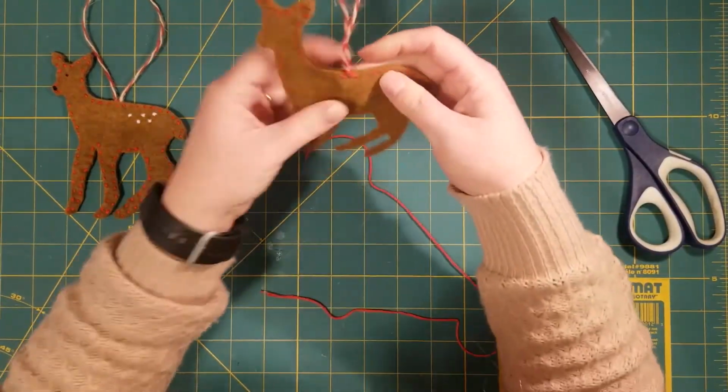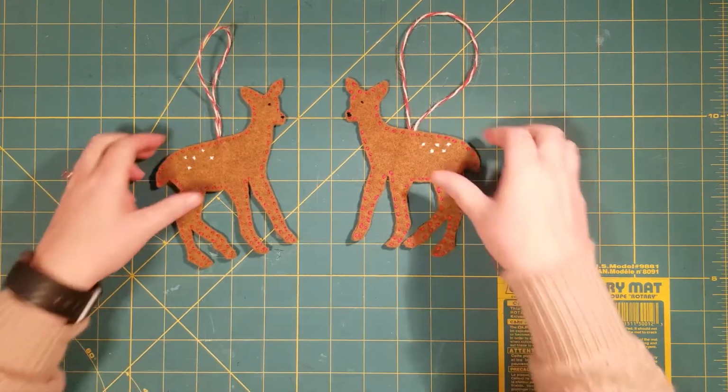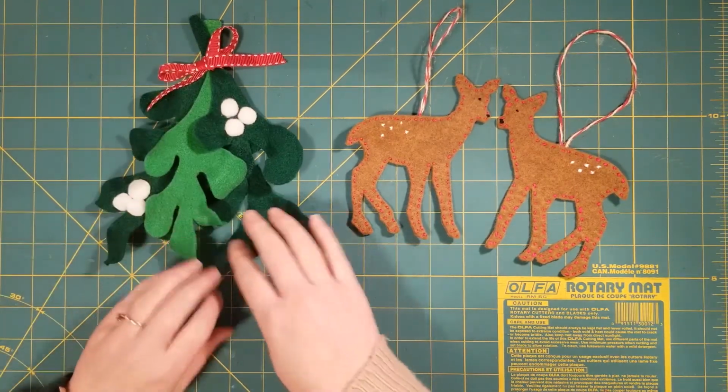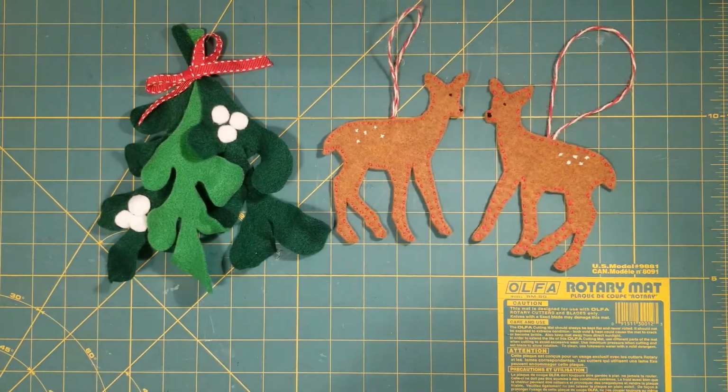And there it is. Alright, so I have my two little deer that I can hang up looking at each other on the tree, or maybe I'll gift one to somebody else for them to enjoy this year as well. And I have my mistletoe felt crafts like this, and decorations that you can use year after year, known as heirloom crafts, rather than just a one and done. So they're really fun to make each year, but they're also fun to hand down, give to other people, and create a tradition maybe around a specific craft.